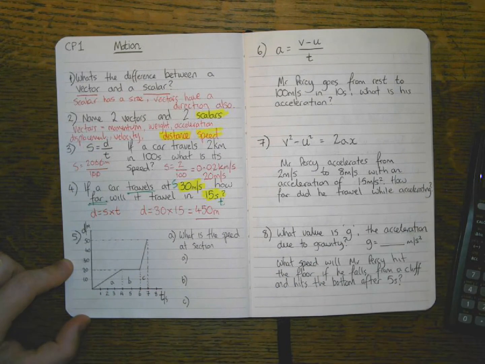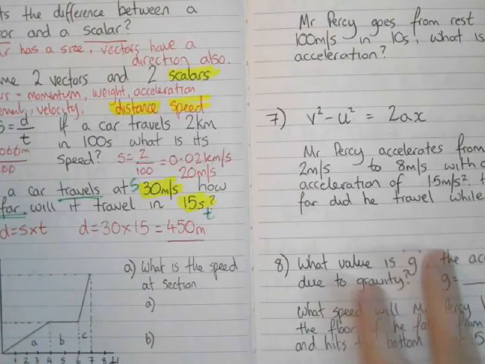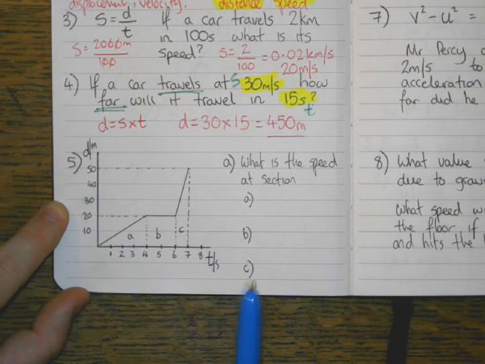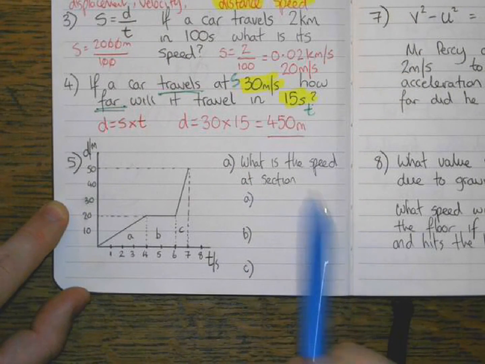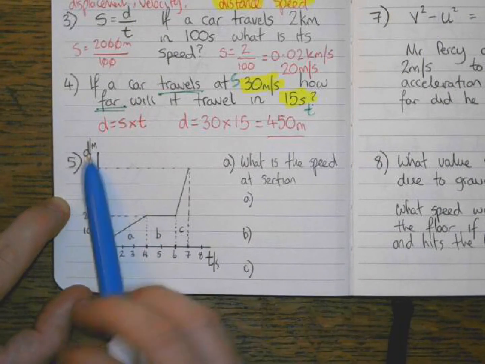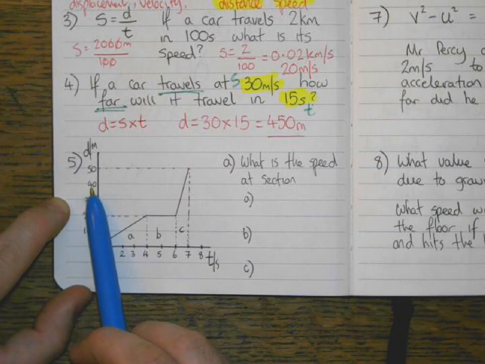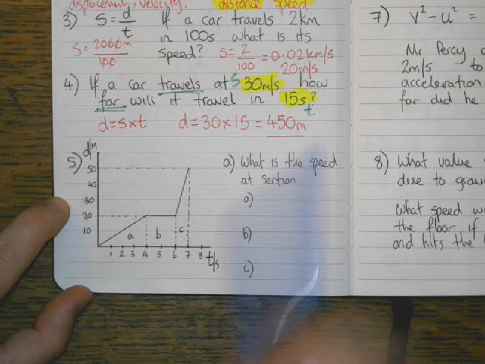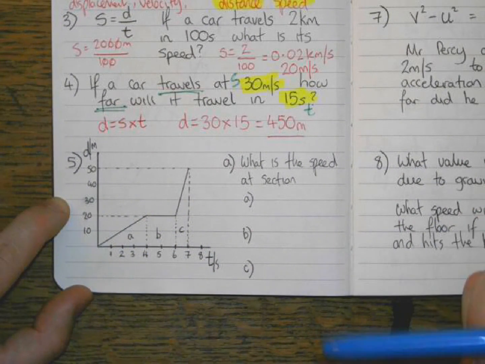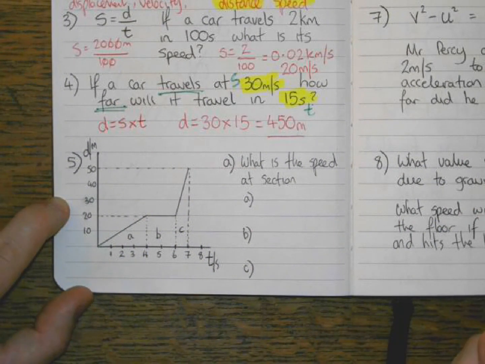So we've got a graph that is split into 3 sections, A, B and C. Question is, what is the speed at section A, B and C? So you have to work out the speed. To do that, obviously, it's not just going up the side, because that's telling us distance. To get speed from a distance time graph, you have to work out the slope, or what's called the gradient. To do that, well, pause the video, have a go. If you can't do it, then we're about to do it in a couple of seconds.